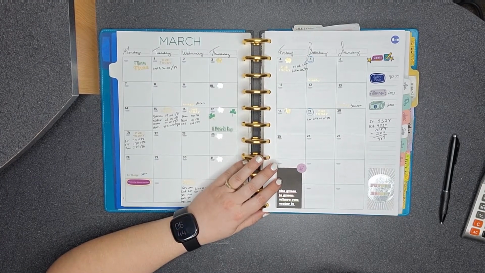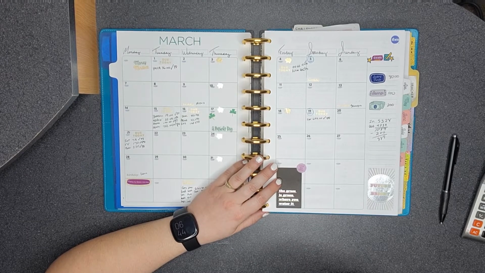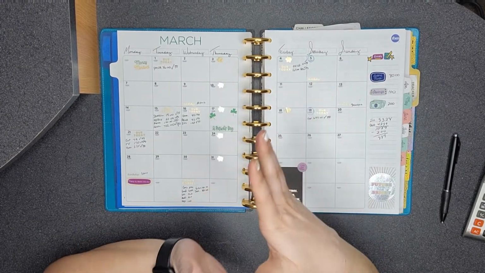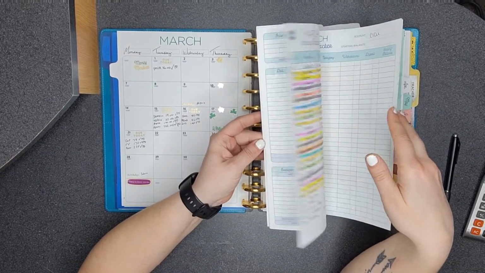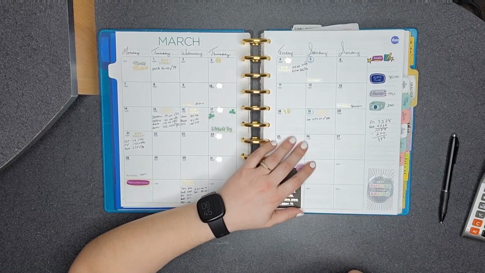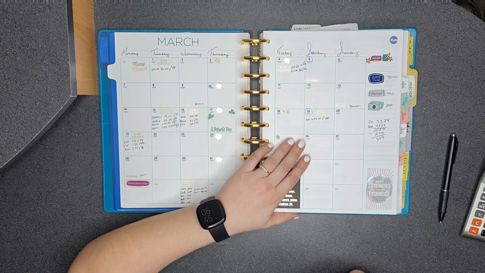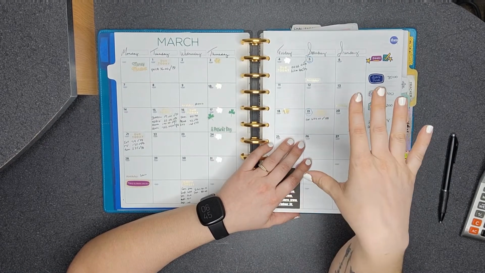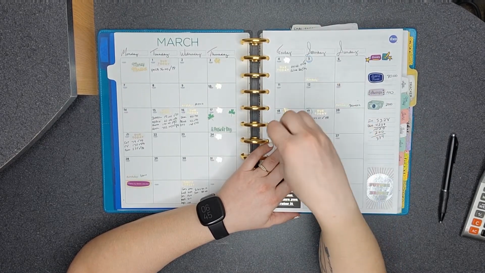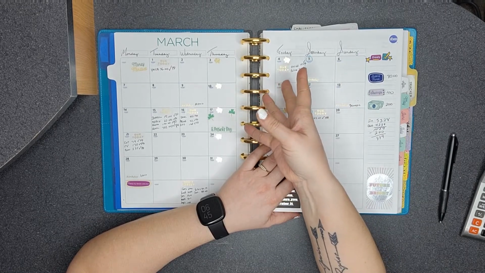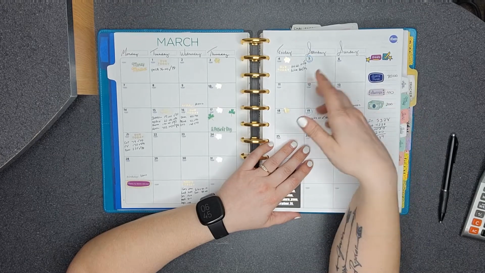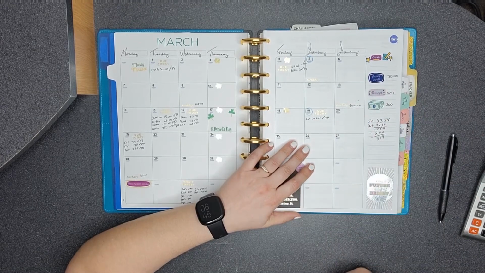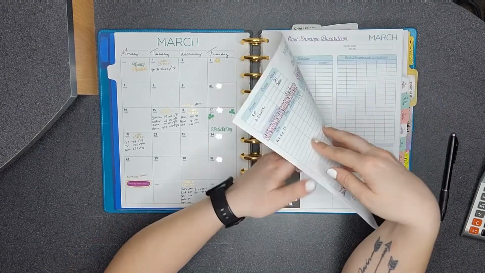My name is Sarah and today we are closing out my March budget. I like to fill out these papers just to see where I'm at and start my cash envelopes out at a zero balance. That way I can allocate the money where it needs to go and get ready to start fresh for April. So we'll go ahead and get started.